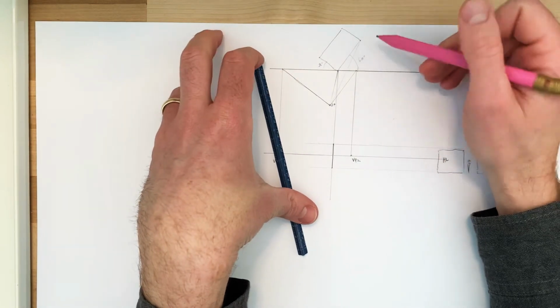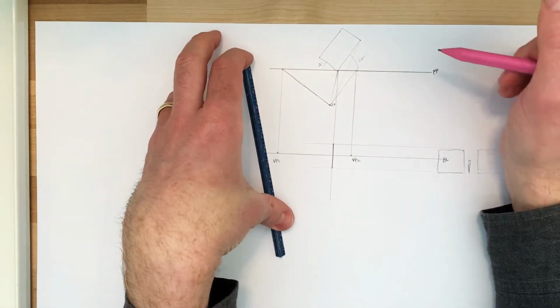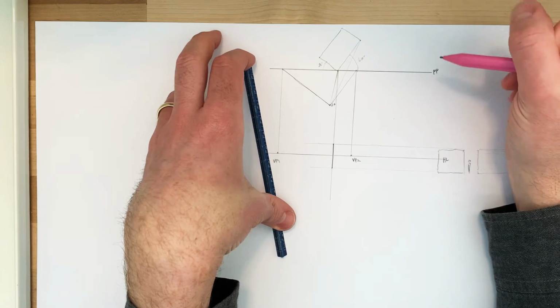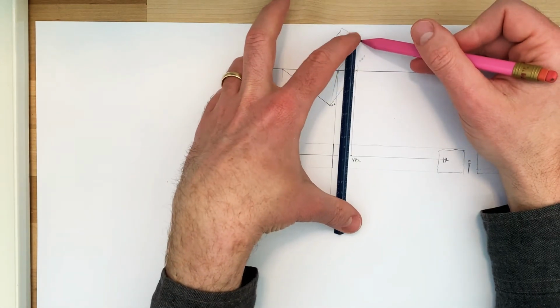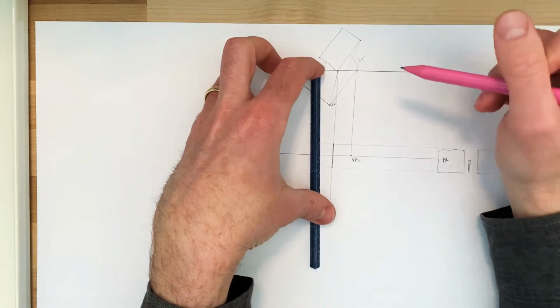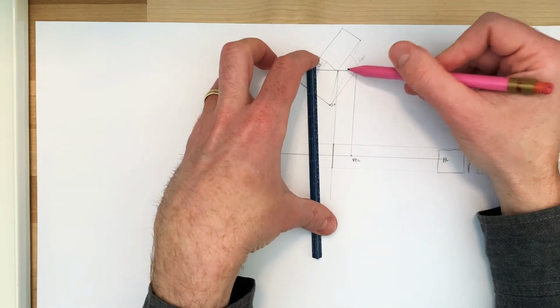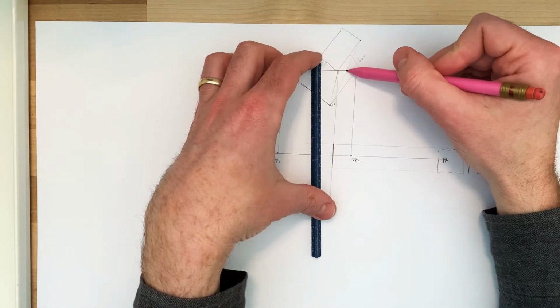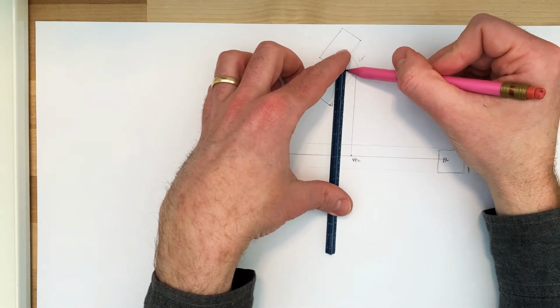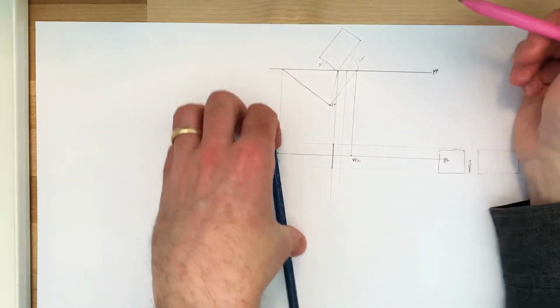The only difference is, and this is a really important thing that you can really stumble on, we're not going to take it down from here. We're interested in where the line passes the picture plane. And so instead, we're actually going to bring it down to our horizon from here.